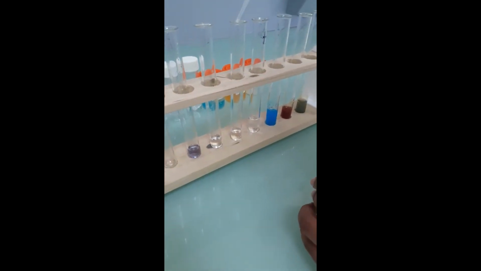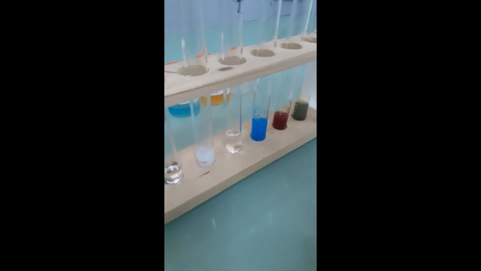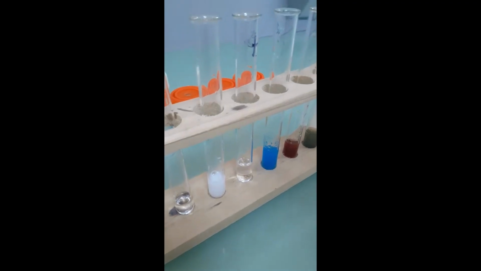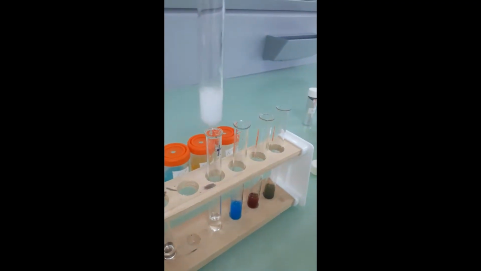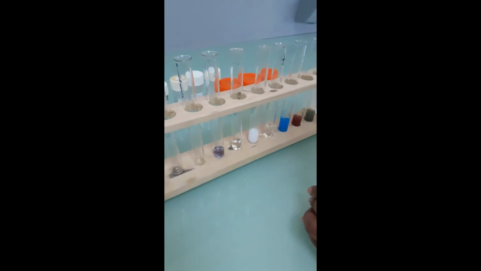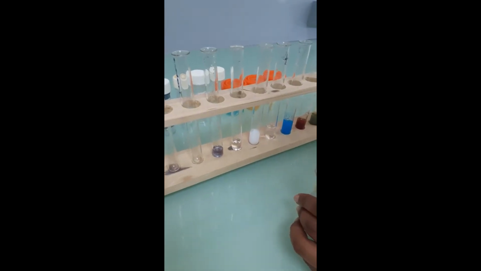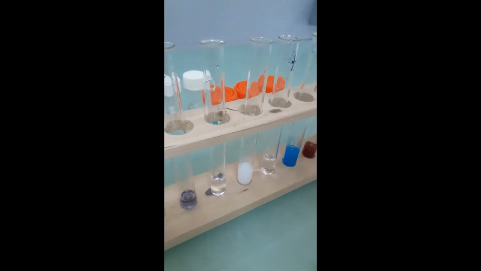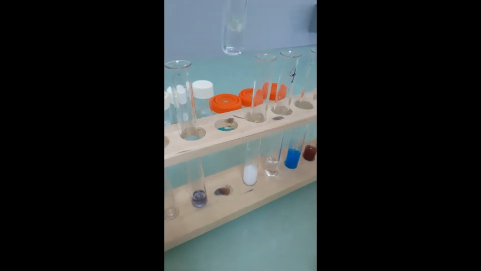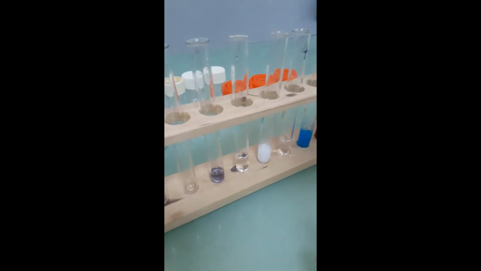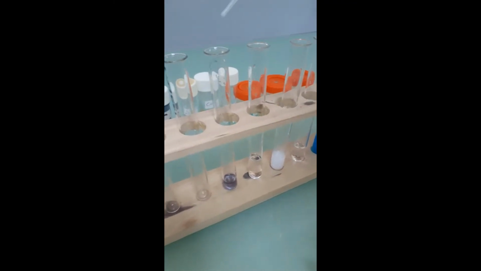Ca2+. Zn2+. Excellent. And then we have Cr, the Cr3+.